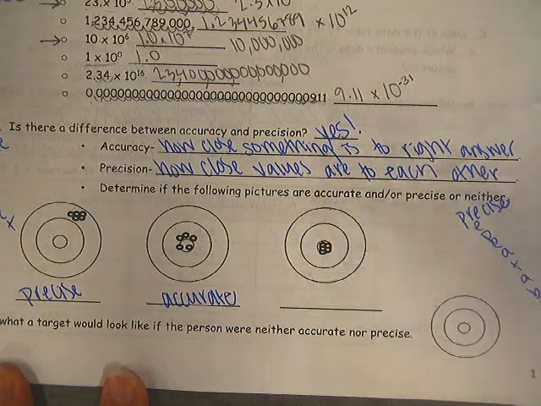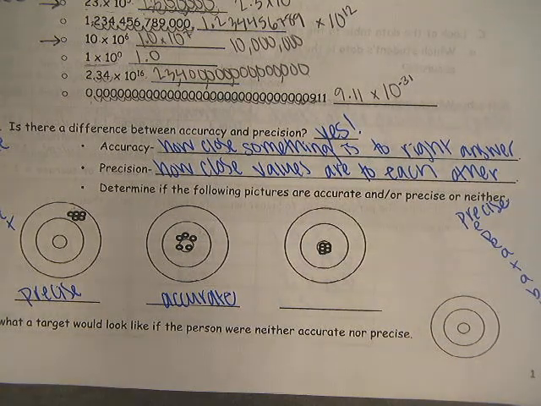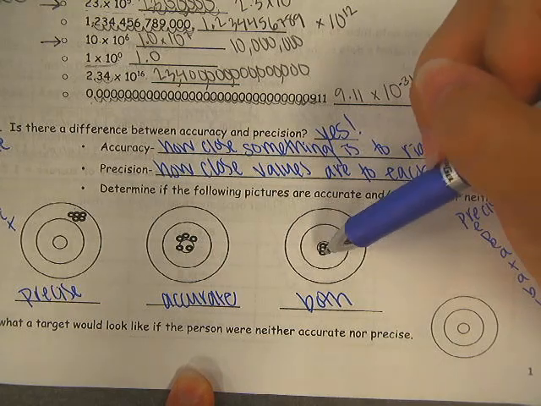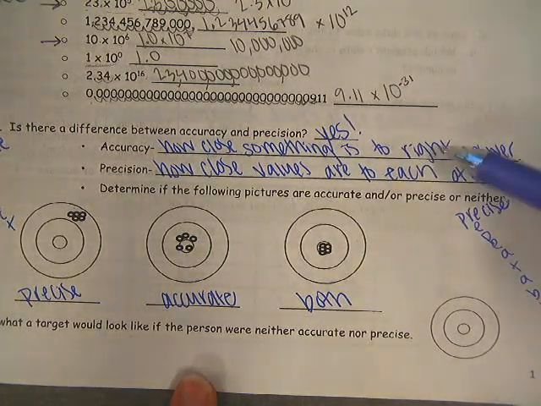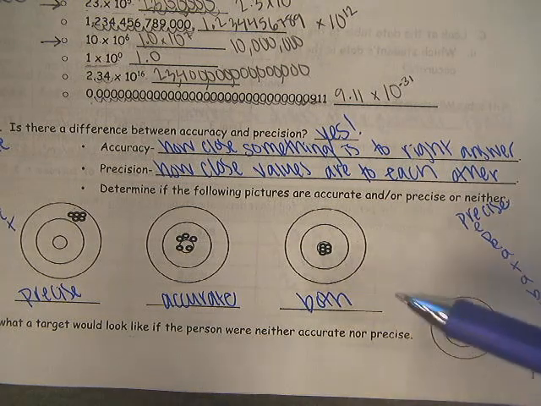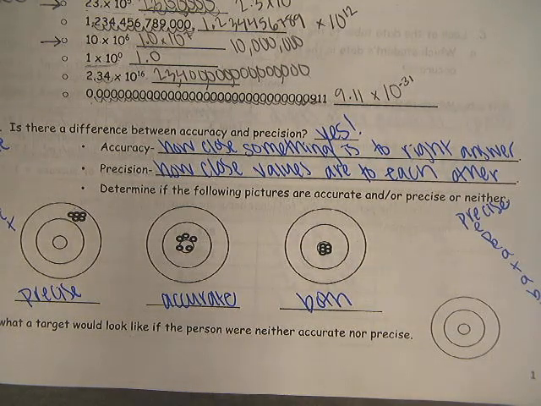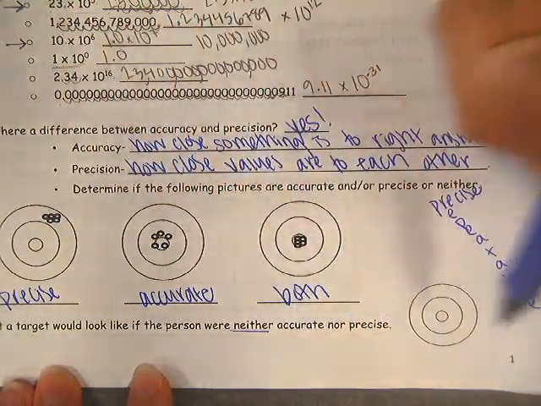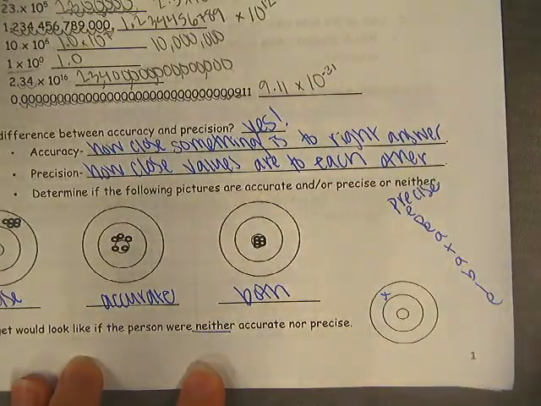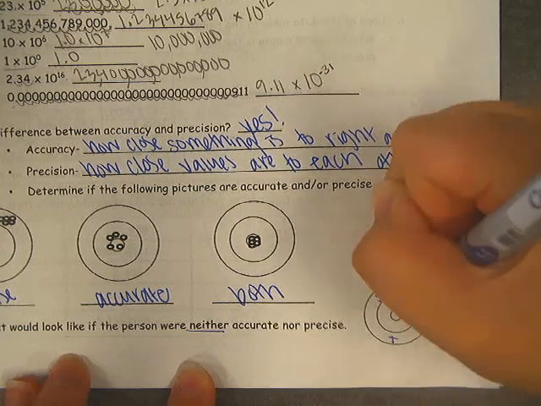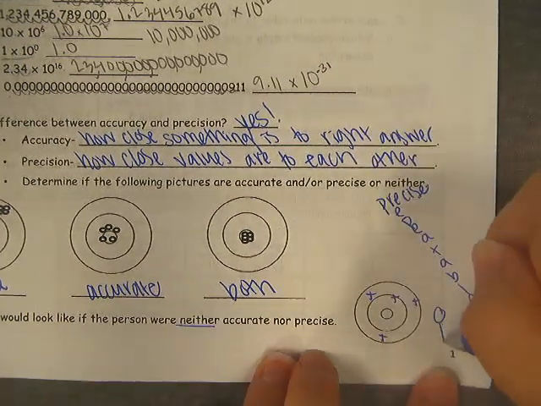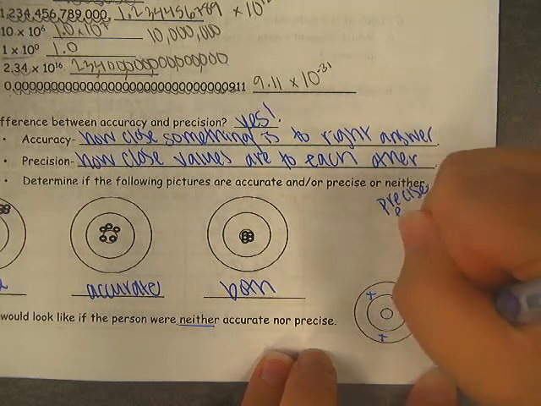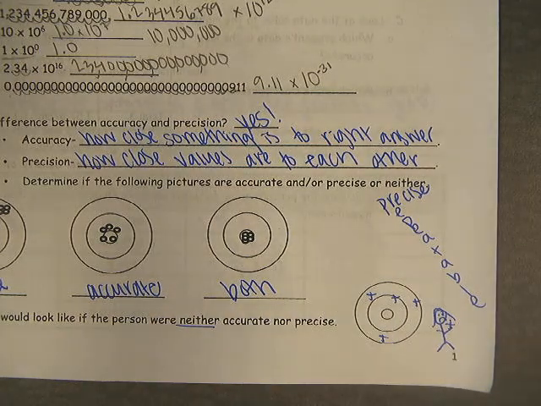And then this one, is it accurate, precise, both, or neither? I would say both, because the accuracy means you're hitting the center target. That's your goal, the right answer, the real thing that you're trying to hit. And then precision means that they're pretty much right on top of each other. We're hitting the same mark almost every time. And then the last one says, draw what it would look like if it were neither accurate nor precise. So if you have a shot here, and here, and here, and here, and then I always draw a little friend who's playing darts with you. Really upset because you don't want to play with someone who's neither accurate nor precise.